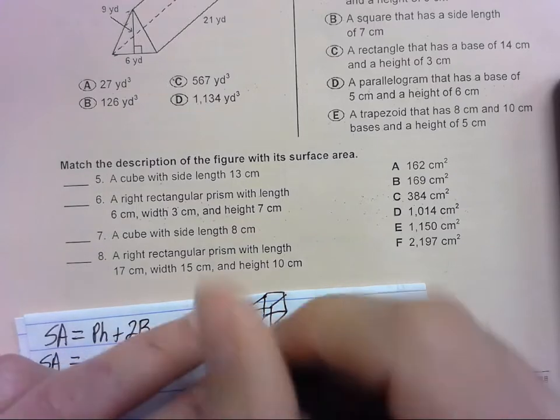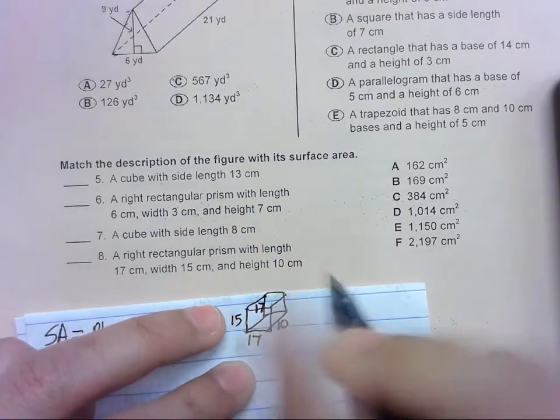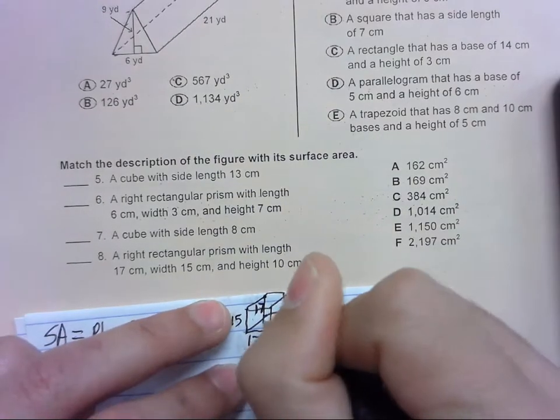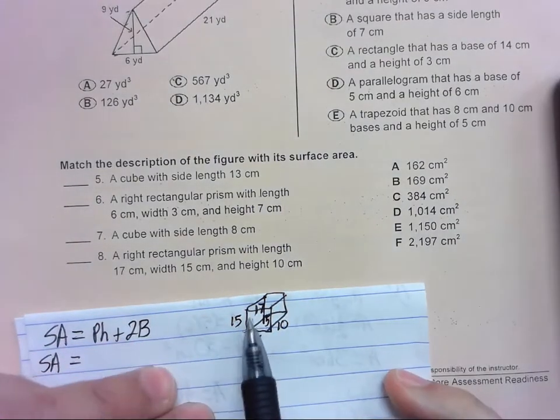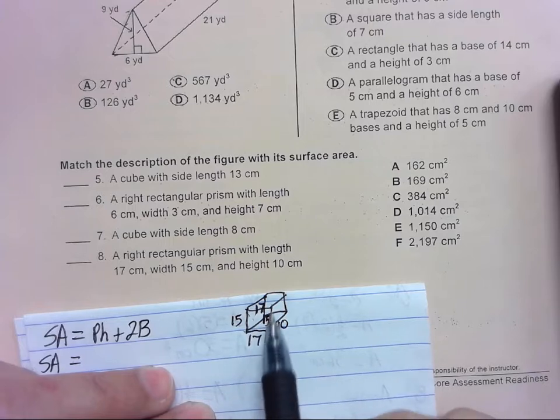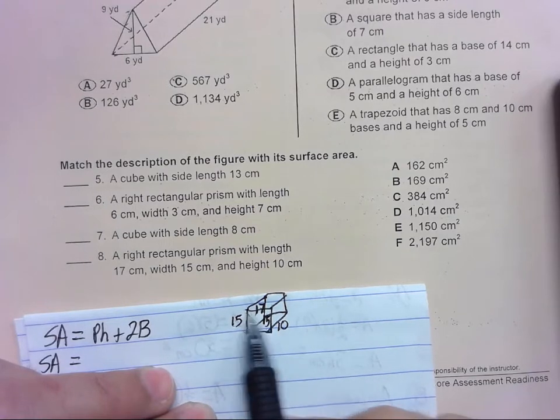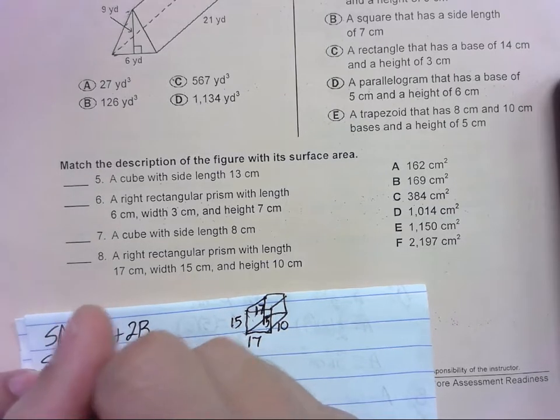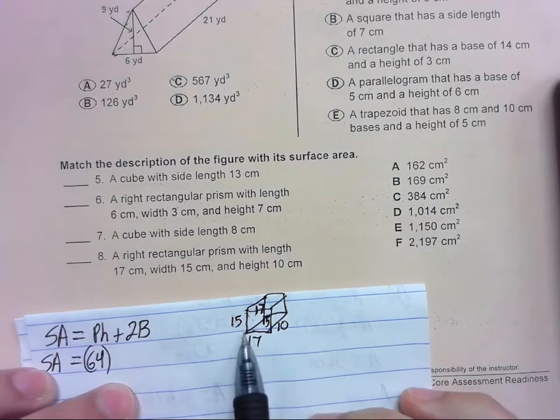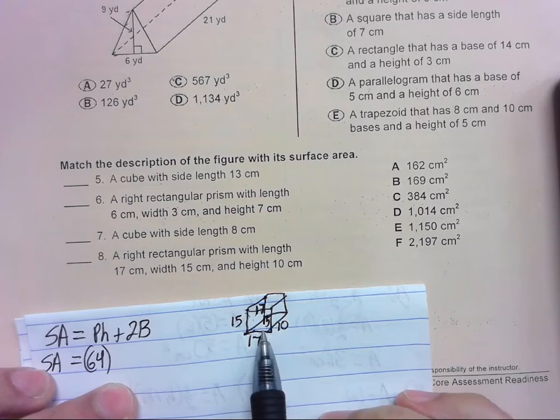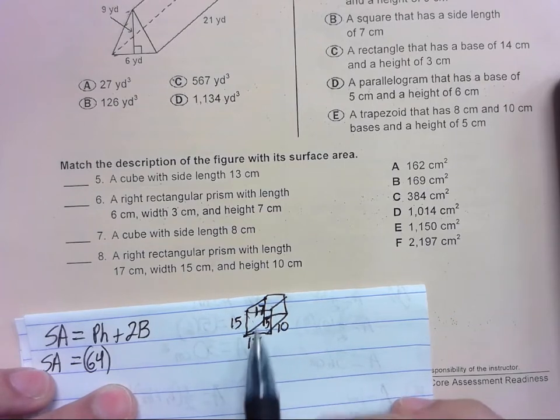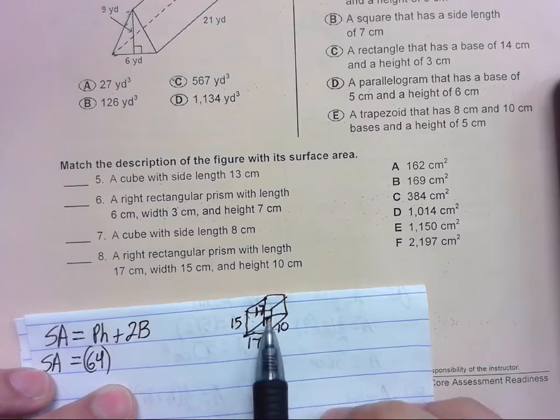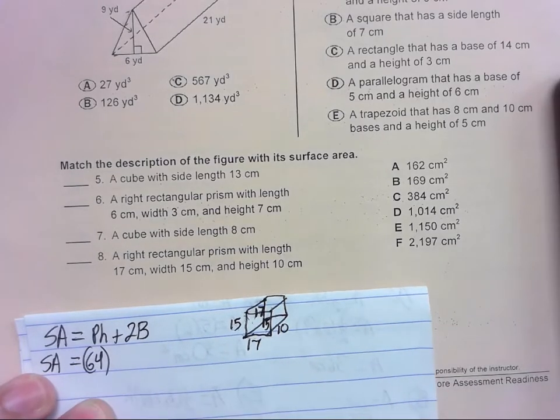I know that 17 and 17 is 34 when we add those up. The left side and the right side, 15 and 15, is 30. So 30 plus 34 gives us 64.